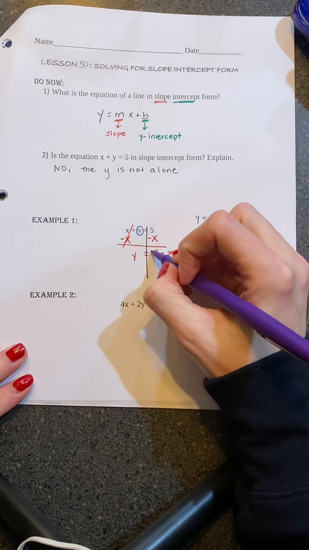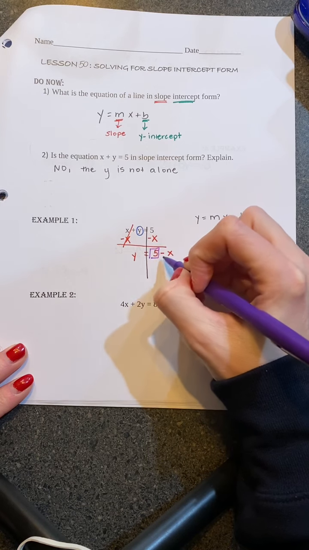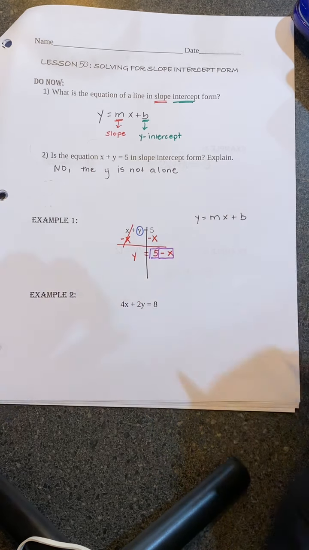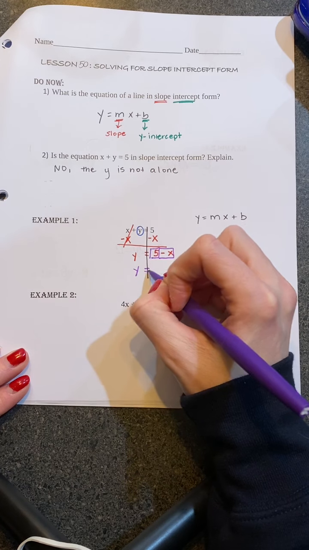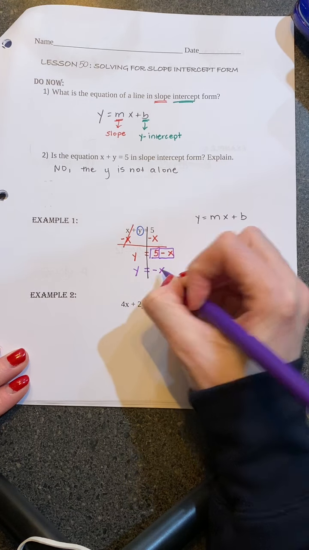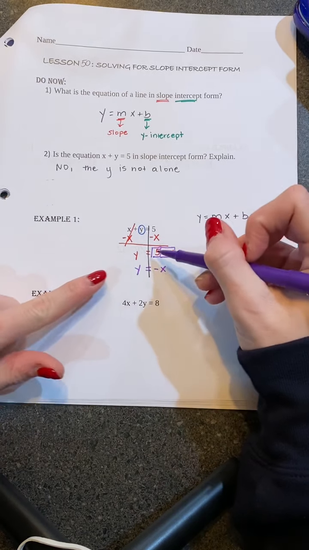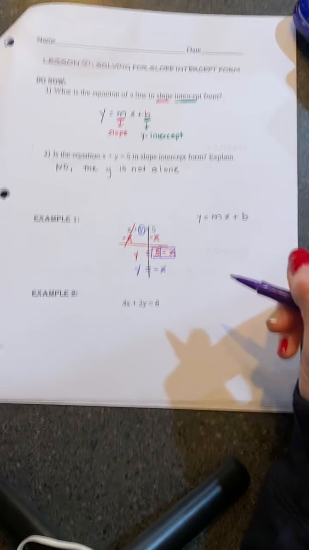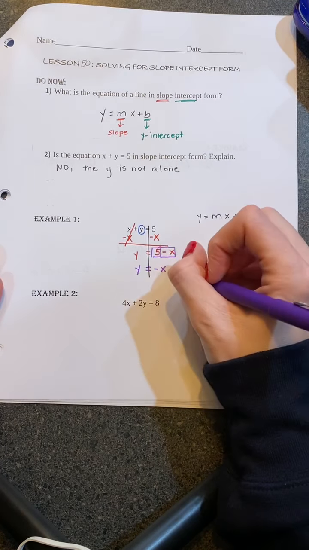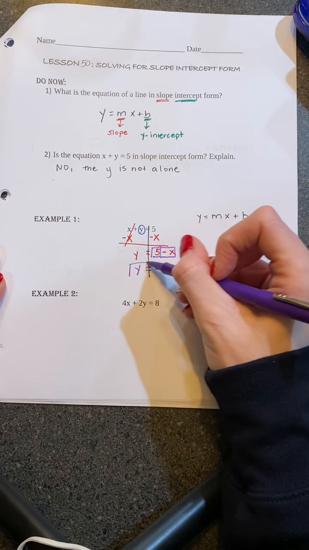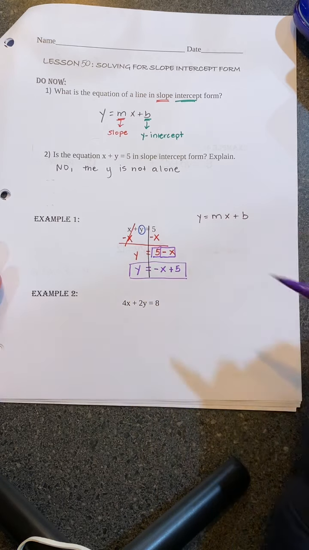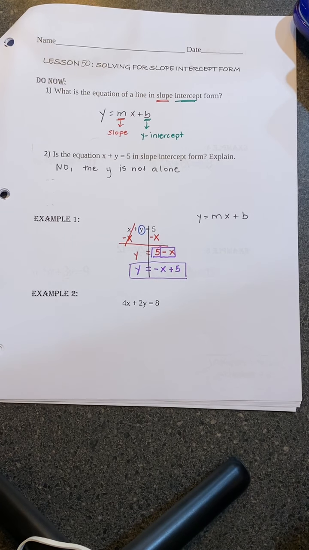To help me do that, I'm going to box the 5 and the negative x. Remember that sign always stays with it. So this gives me y equals negative x, and there's no sign in front of that 5, but when there's no sign, we know that means that's an invisible plus 5 there. Now that's in our proper slope-intercept form.